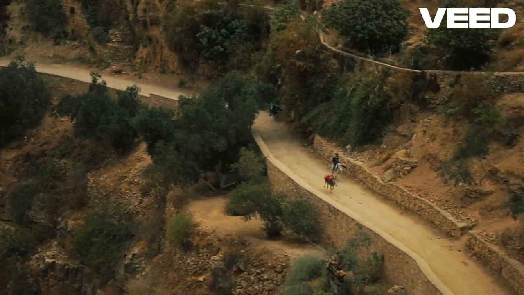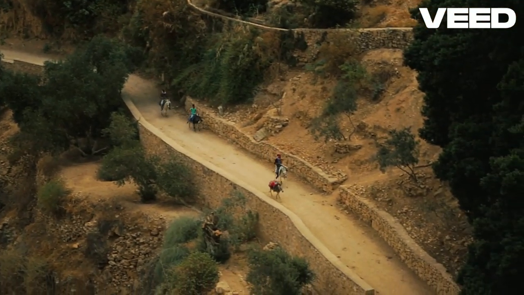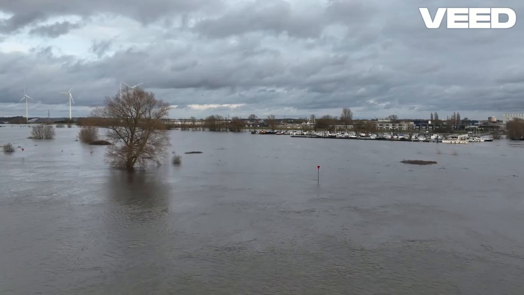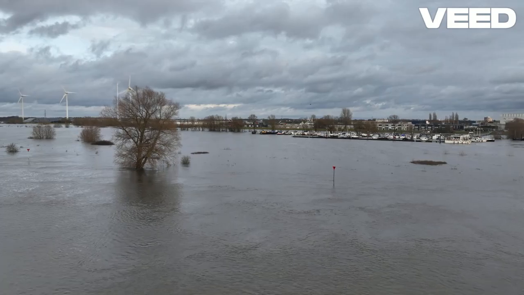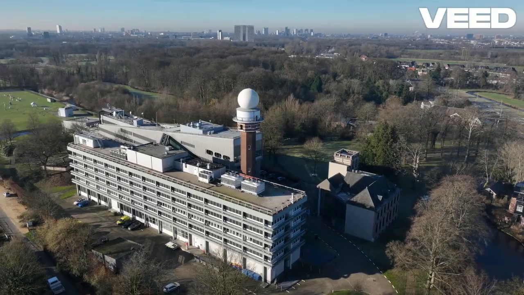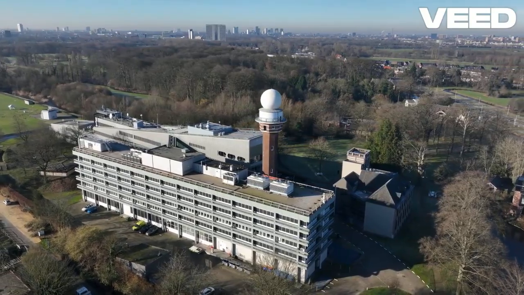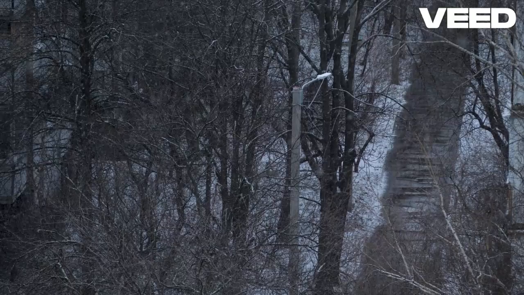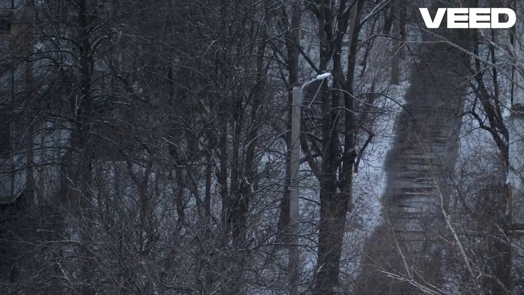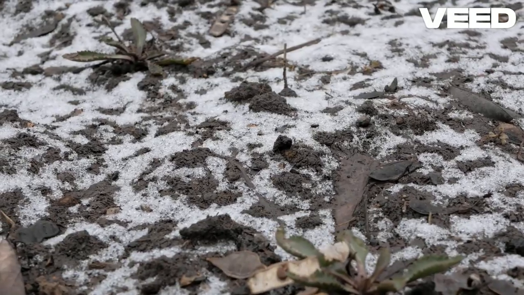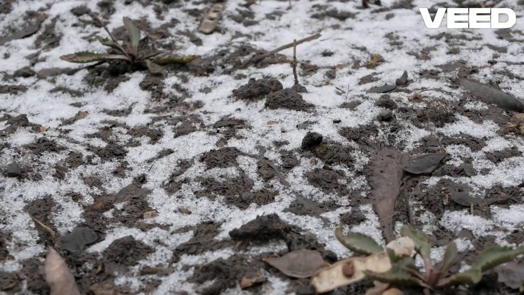Habitat loss is one of the most immediate impacts of deforestation. As trees are removed, countless species lose their homes and sources of food, leading to population declines and even extinction. Deforestation also exacerbates climate change. Trees absorb carbon dioxide, a greenhouse gas, and store it. When forests are cleared, this carbon is released into the atmosphere, contributing to global warming.